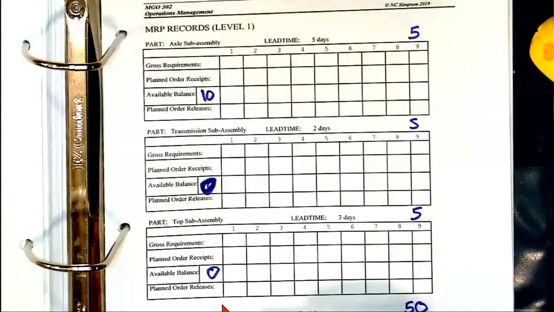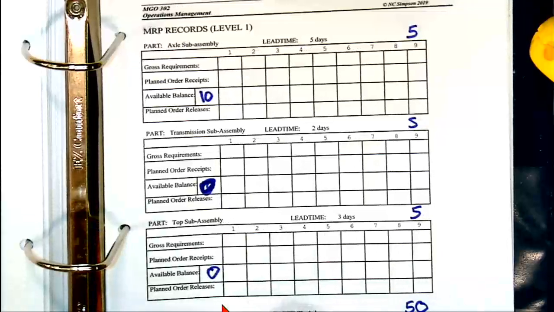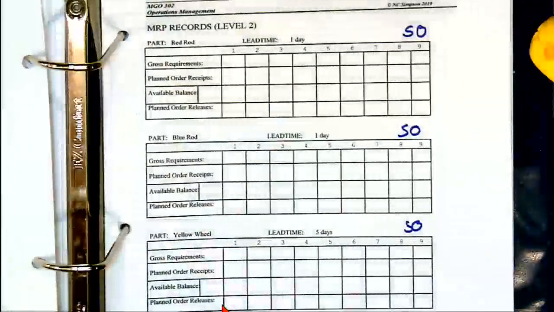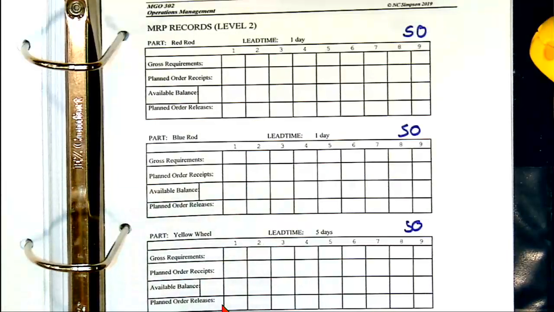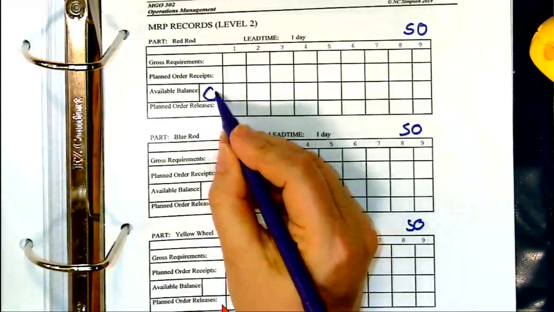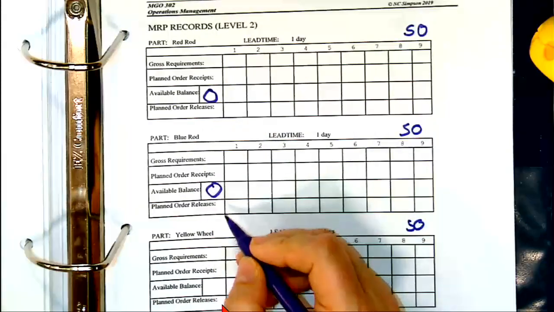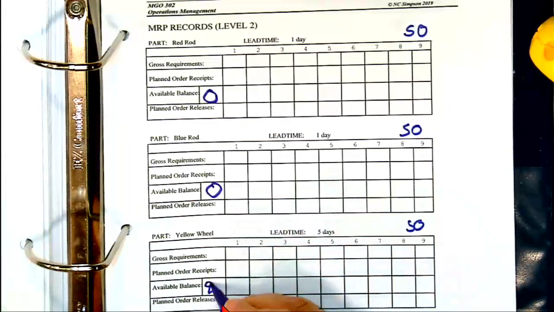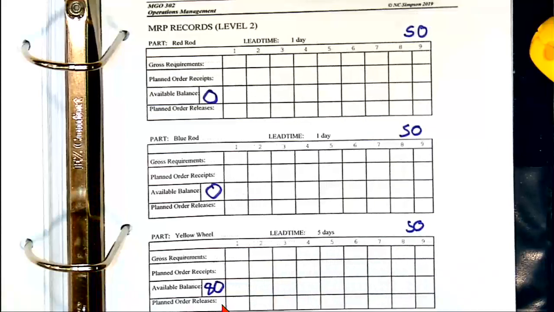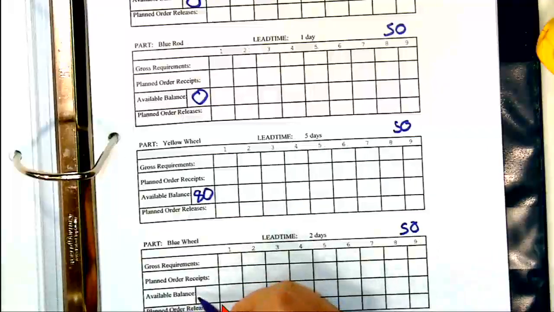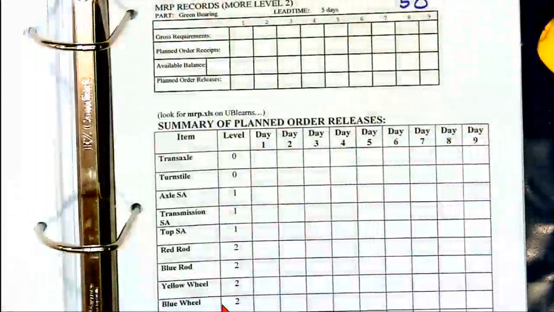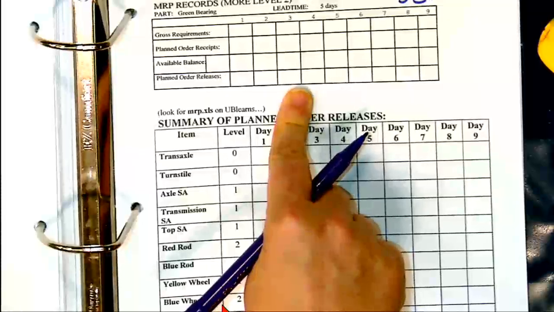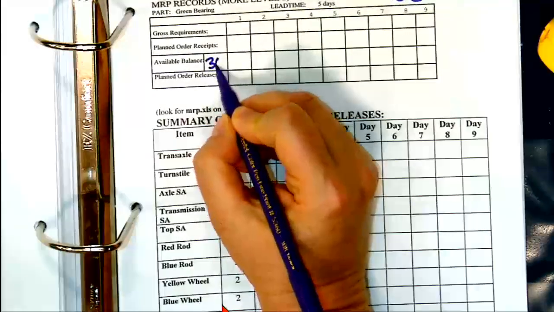For the orange washer, did we have any? No, we don't have any in inventory. I'm noting that down below, just entering what I know. The on-hand inventory for the red rod said we didn't have any. Said we didn't have any blue rods. That's a big 0. Says we have 80 wheels, and considering the lead time, that's kind of fortunate. And blue wheels, actually, we've got 75. So I'm entering that. And then one last record that didn't fit. There are 30 green bearings.